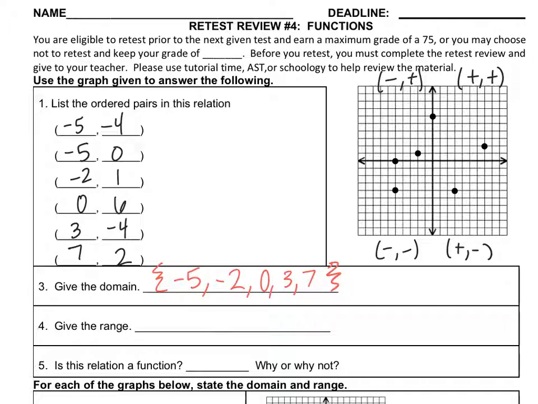And then the range is the y's, still discrete, so I just write the y's: negative 4, 0, 1, 6, negative 4 is already written, and 2. So domain is all of your x's, range is all of your y's.